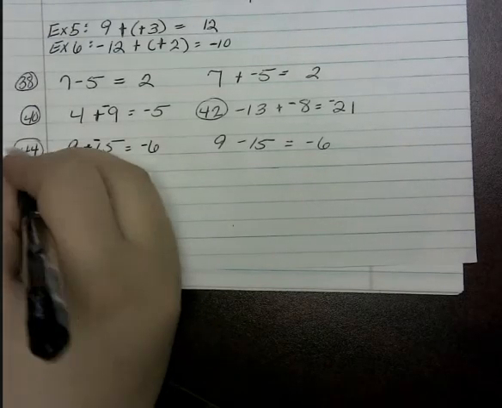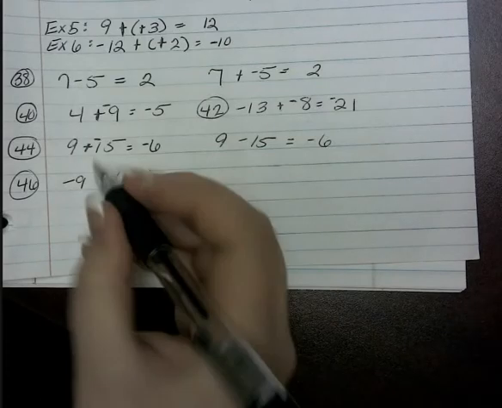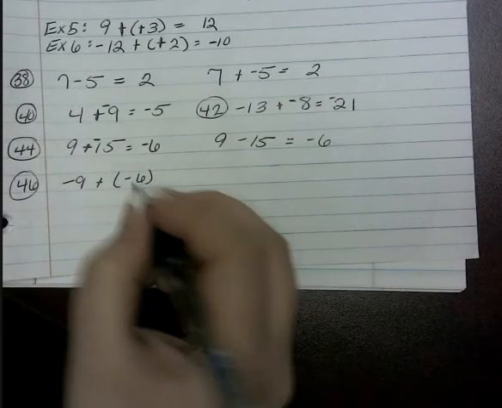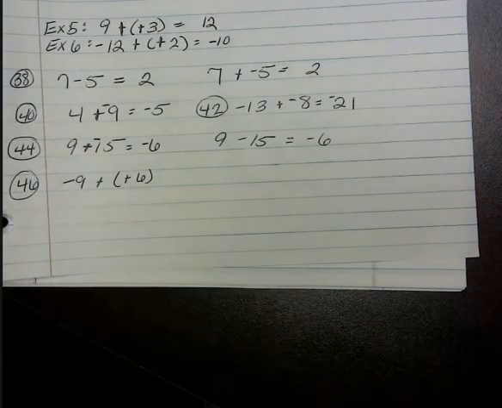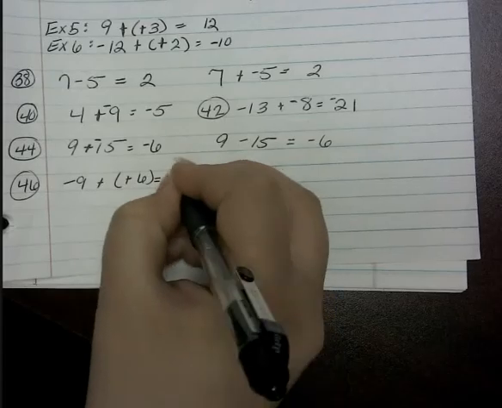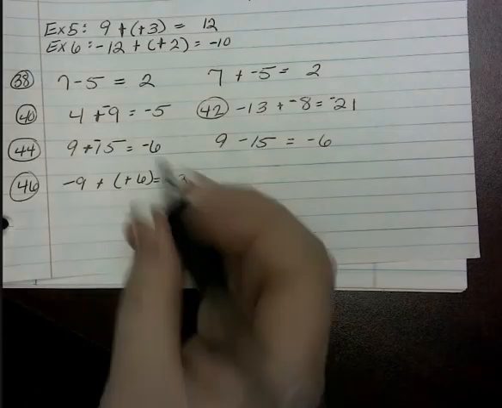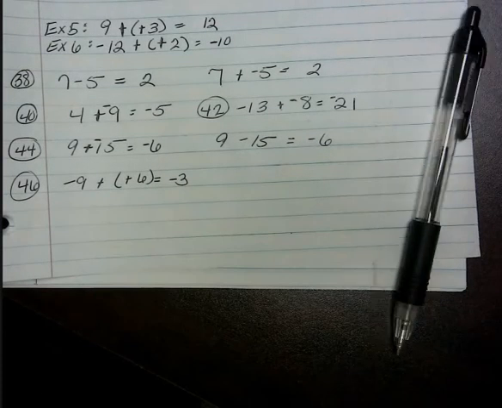All right, so now let's look at problem number 46. Negative 9 minus negative 6. Keep, change, opposite of negative 6 is positive 6. So negative 9 plus 6. You're adding. Your signs are different, so you subtract them. So 9 minus 6 is 3, and you keep the sign of the larger number. So since 9 was larger and it was a negative, that makes your answer a negative.